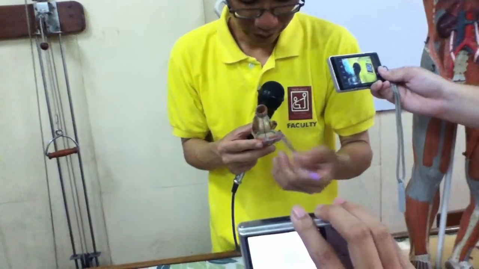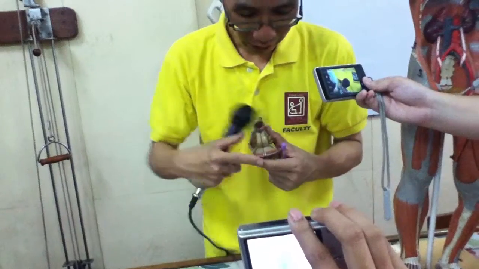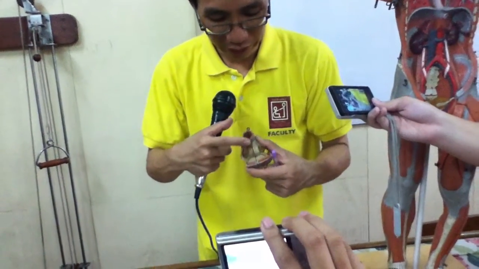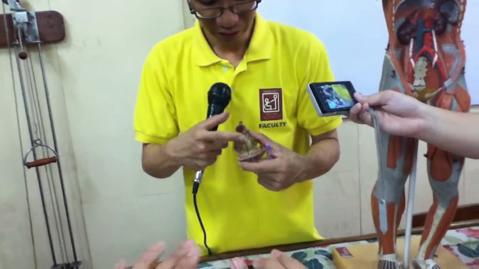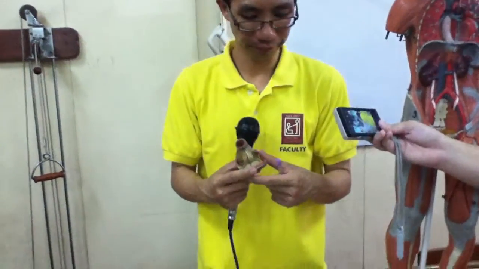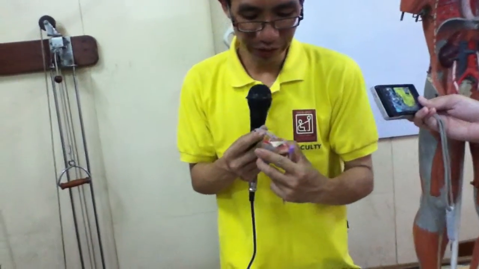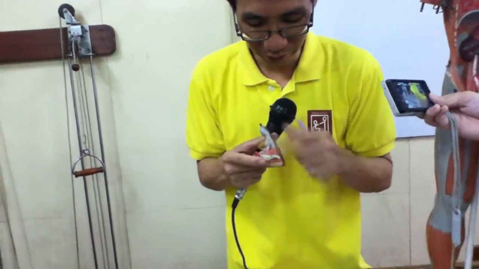Then this one, it is very broad. So this would be your broad ligament. The broad ligament. Okay. Let's move on to the lateral view here.